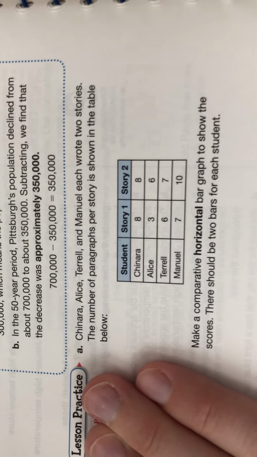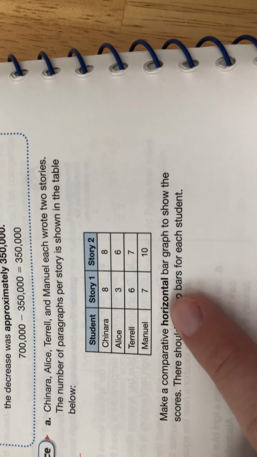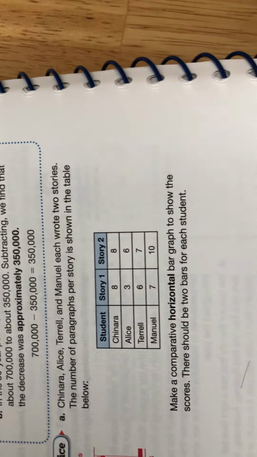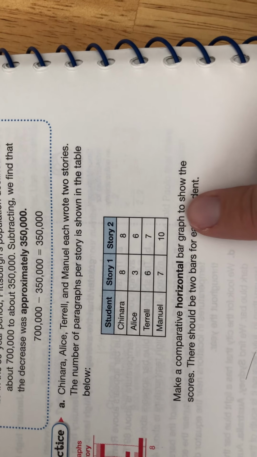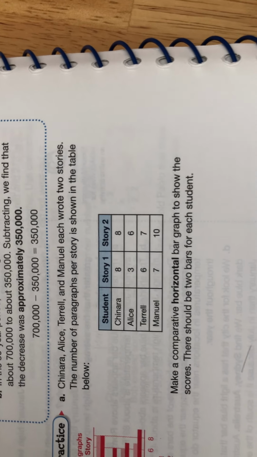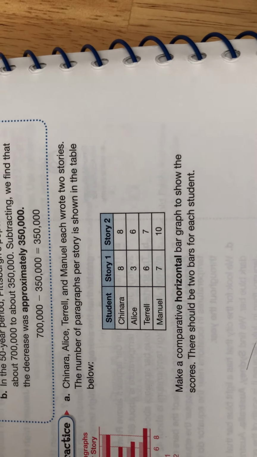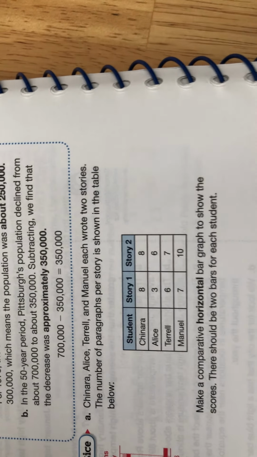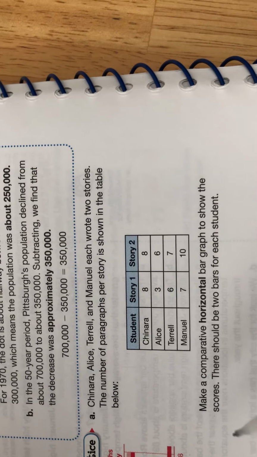The lesson practice that I've been talking about in your book, there is this one that's talking about a horizontal bar graph. It explicitly states if it's horizontal or vertical. You are looking at the table, and then you are labeling that data graph, this bar graph. So a horizontal bar graph, it's the same thing that we talked about with a vertical bar graph, except it's just flipped on its side. I'll show you the answer here in a second so you can just see what I mean.